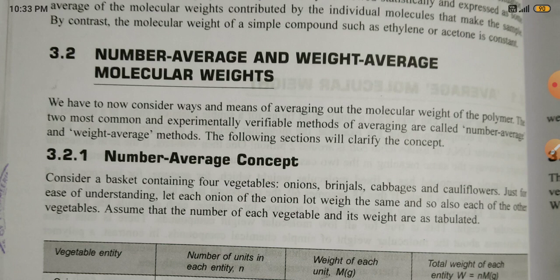We now have to consider ways and means of averaging out the molecular weight of the polymer. The two most common and experimentally verifiable methods of averaging are called the number average and the weight average methods. The following section will clarify the number average concept.